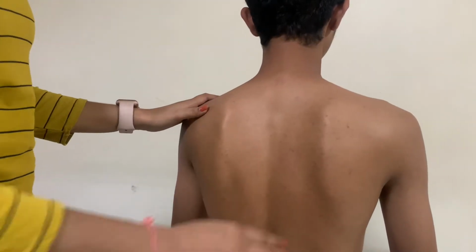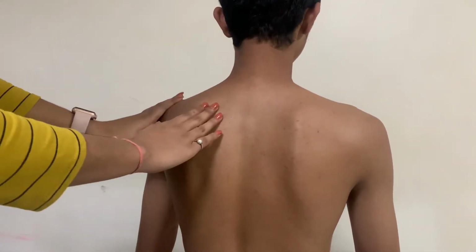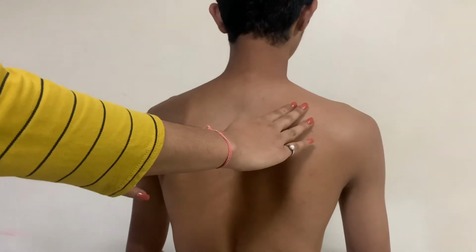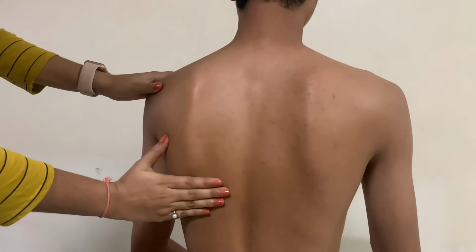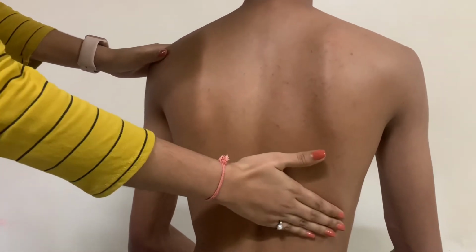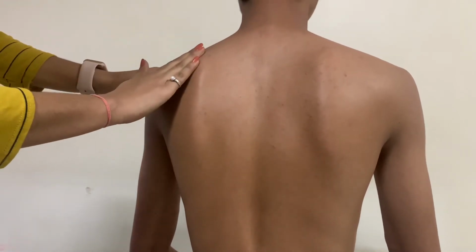Examine the posterior thorax. Start with inspection. Observe the chest for symmetry and deformities. Palpate the chest. Look for tenderness or bruising. Assess any skin abnormalities such as masses or sinus tracts.